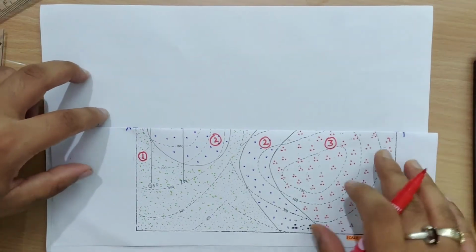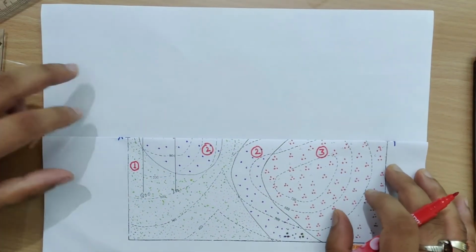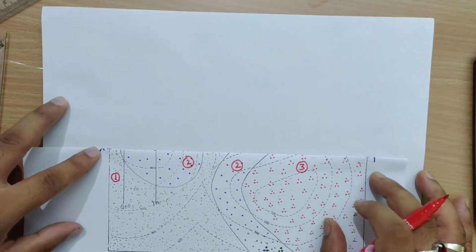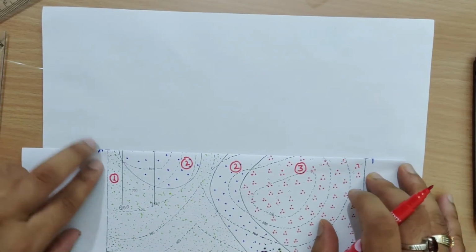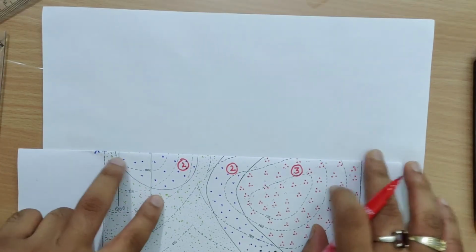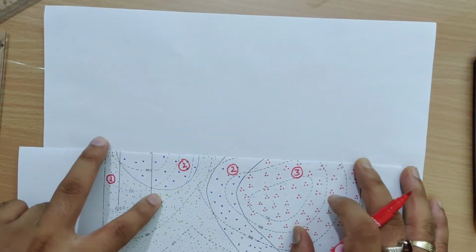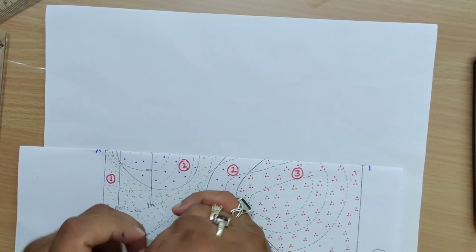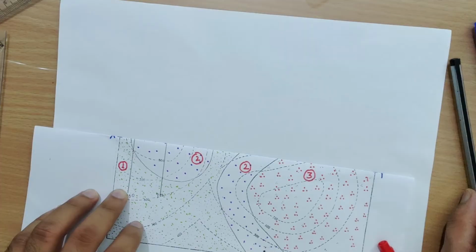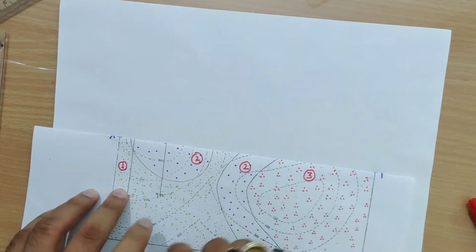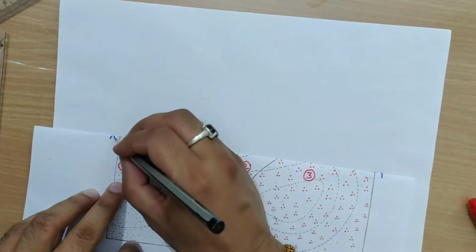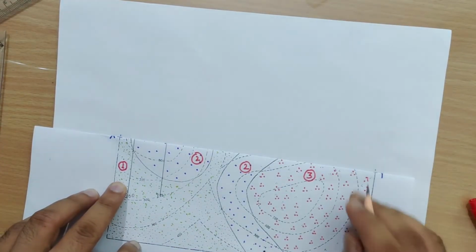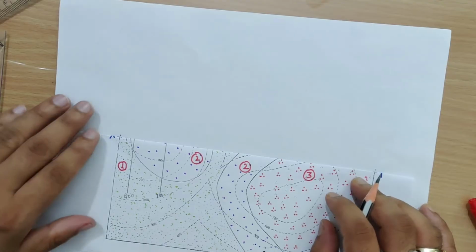Now put this particular map and draw a baseline. So for drawing the baseline, simply mark the points X and Y. So here is X and here is point Y. So we have got the length of the baseline.